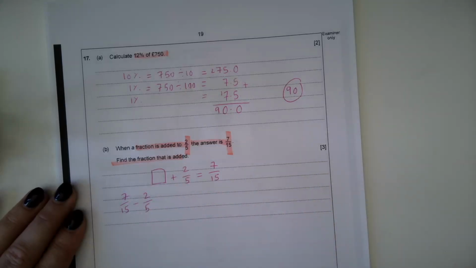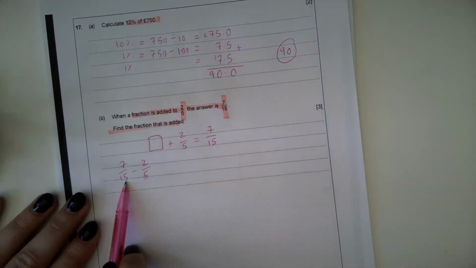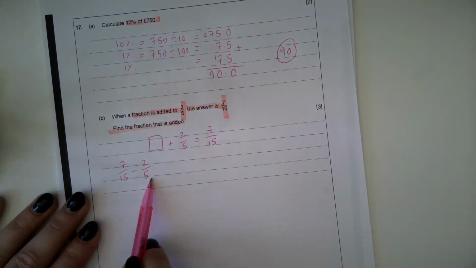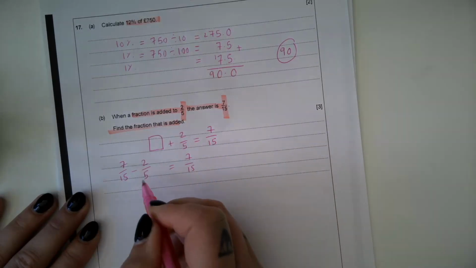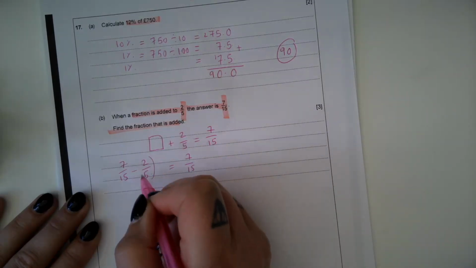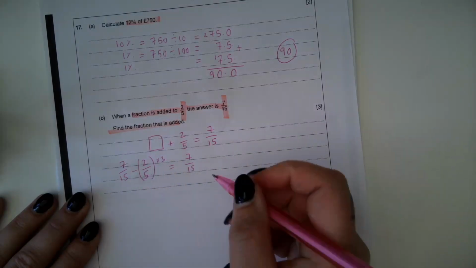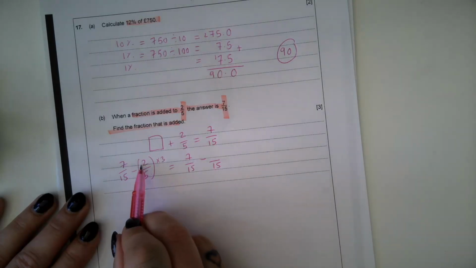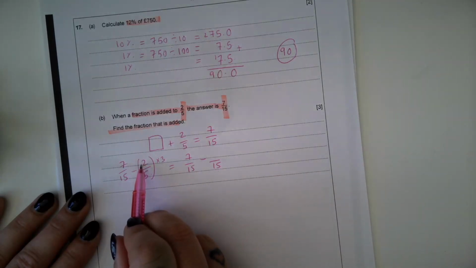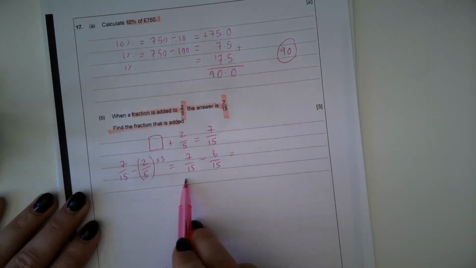Now when we're adding or subtracting fractions, we need a common denominator. Now this denominator is 15, this one is 5. 5 is a factor of 15, so I'm just going to scale up one of these fractions. So 7 over 15 is going to stay as it is, but 2/5 is going to get multiplied by 3 because 5 times 3 is 15, which gives me a common denominator of 15, but I have to do the same to the numerator to get an equivalent fraction so that we're balanced. So 2 times 3 is 6.